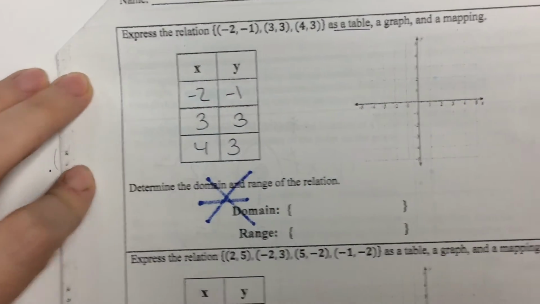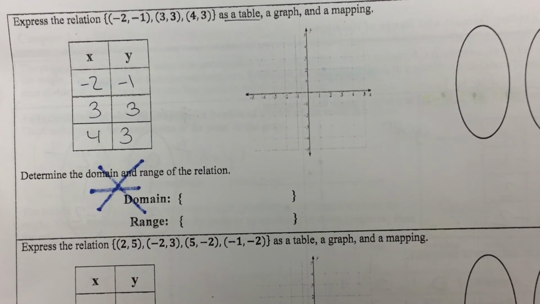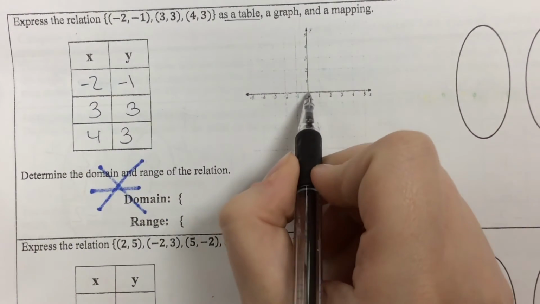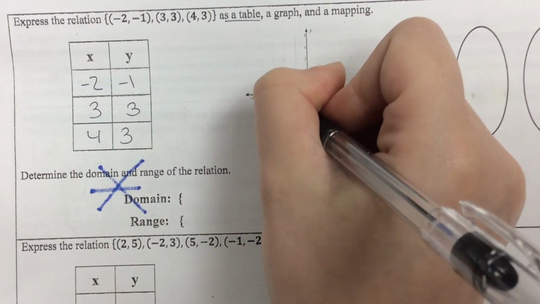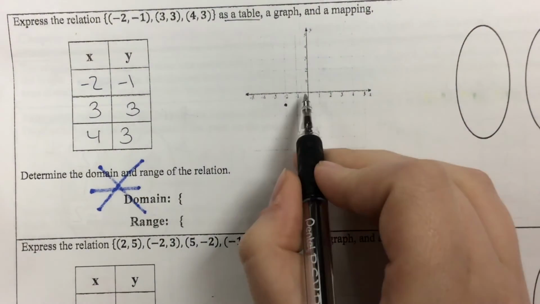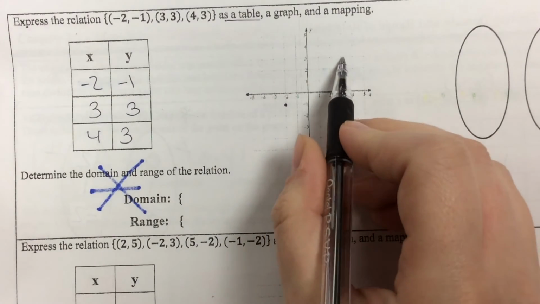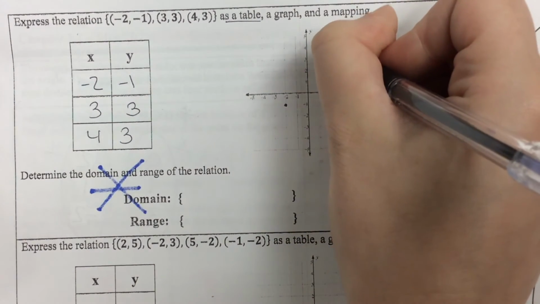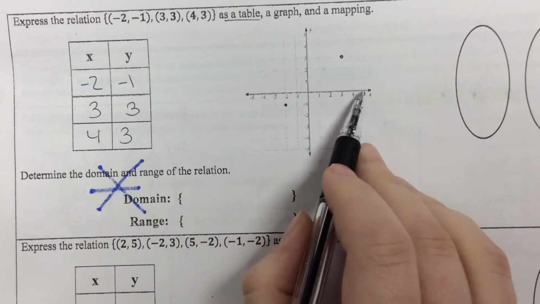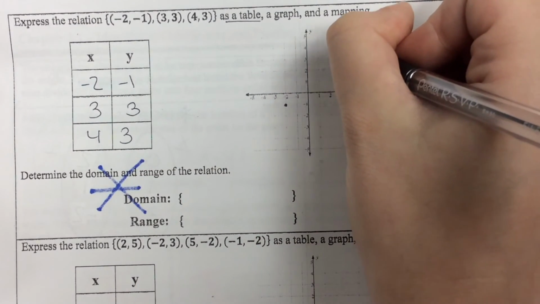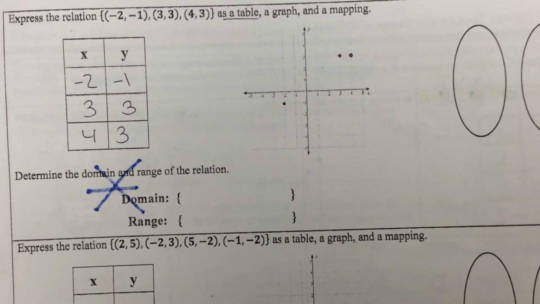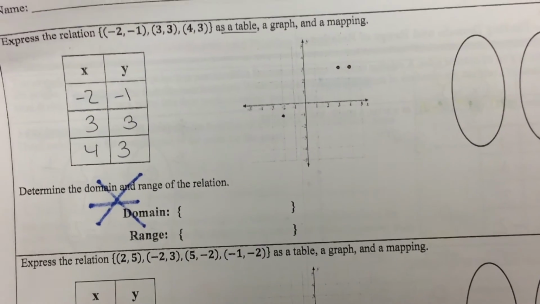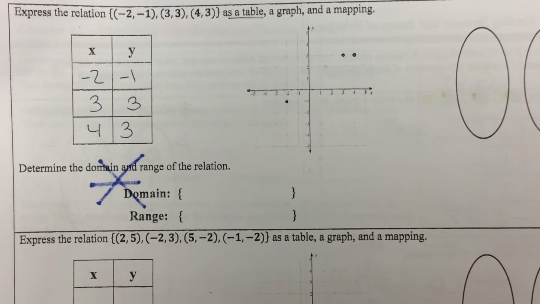Okay, let's graph these points represented in a graph. We have -2, -1. We have 3, 3, so start at the origin, 3 over, 3 up. And then we've got 4, 3, so right next to it. Okay, like I said before, you don't need to connect these points, just put them on the graph and represent them. And now let's go over to our mapping.